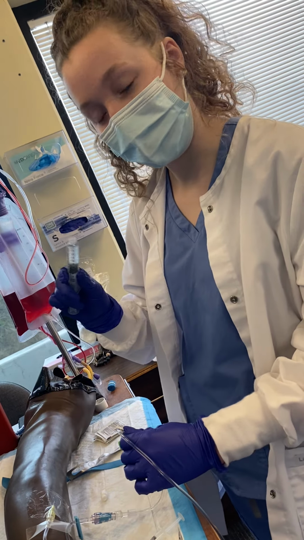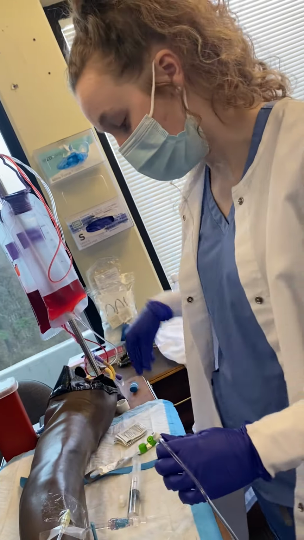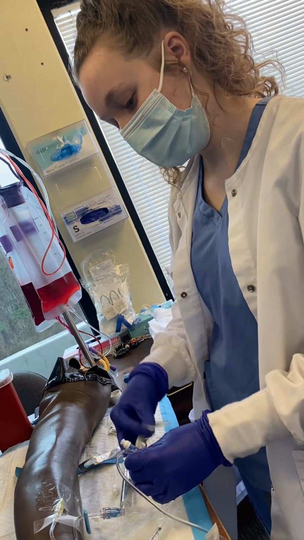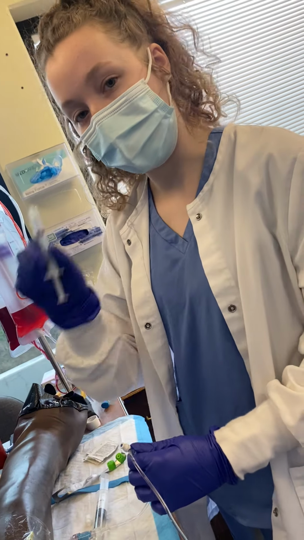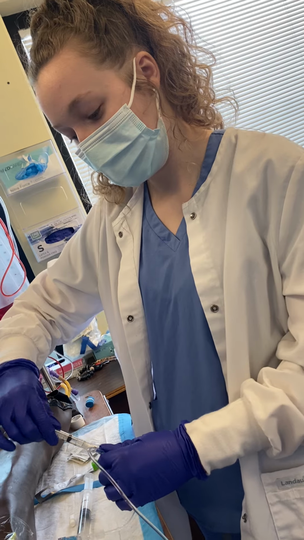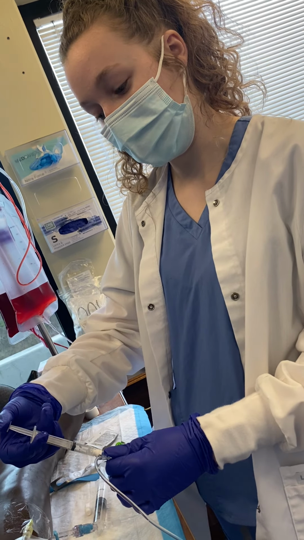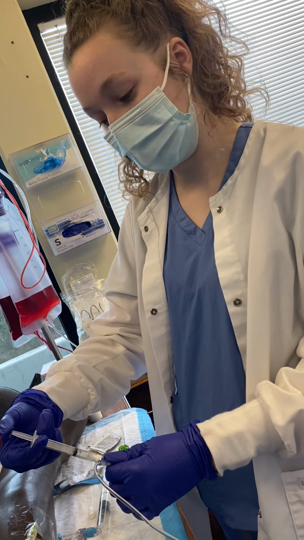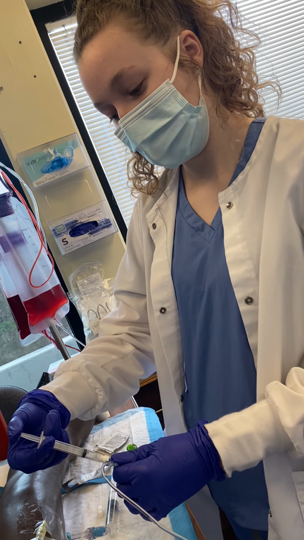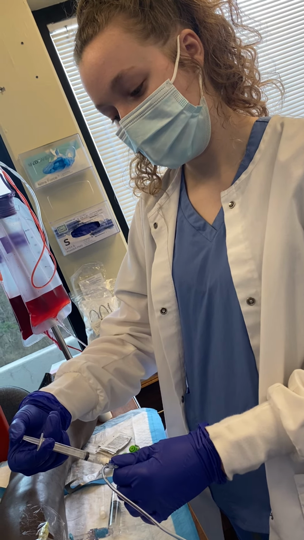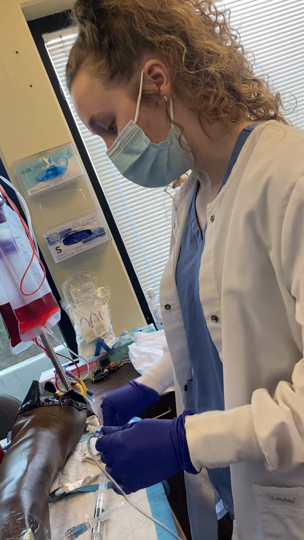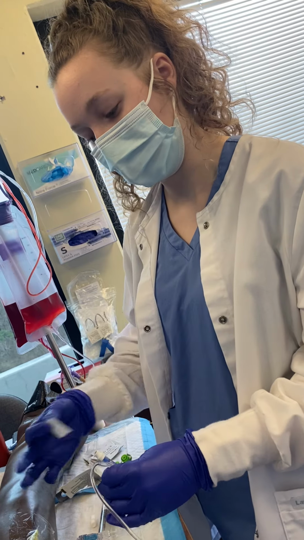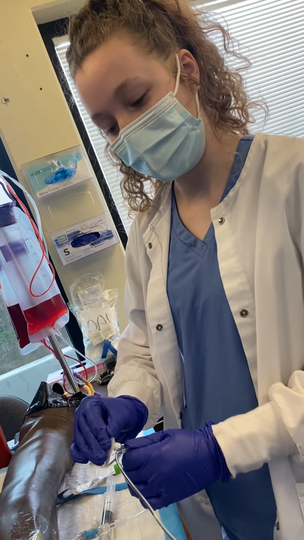Once I have my IV flush, I'm going to take another swab and just wipe off the port again. And then I'm going to take my medication. I'm going to push that slowly, or at the rate that it is recommended to be pushed. Okay. And then I'm going to take another alcohol swab and wipe that off again.